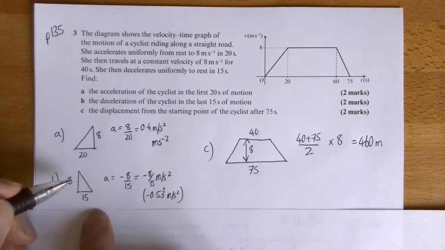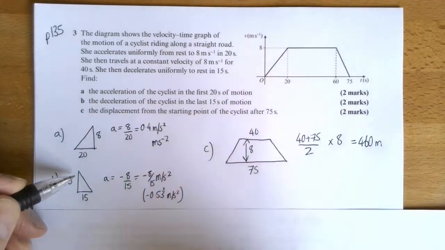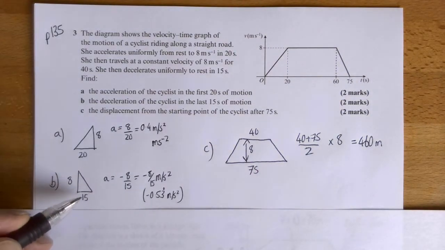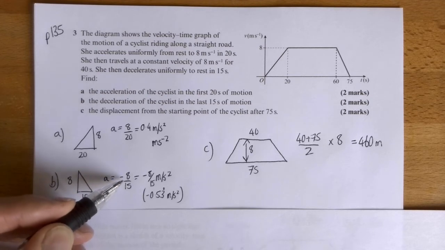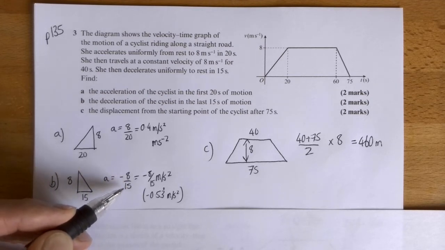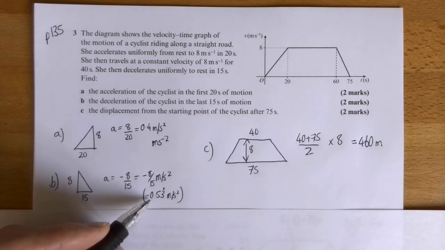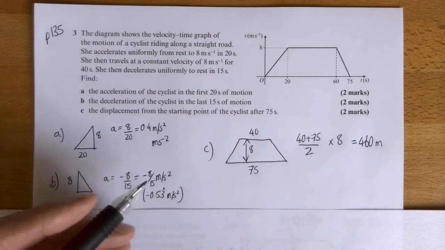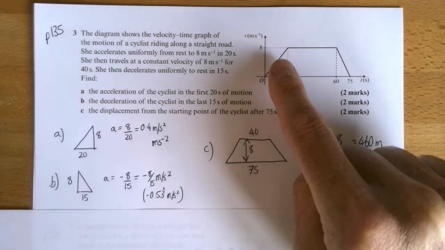Then deceleration, so it was this section here. So that was 8 and that was 15, 8 and 15, y divided by x. And it's downhill, so it's negative. And I would type that into my calculator, but it's a horrible decimal, so I left it as minus 8 over 15. It's actually minus 0.53 recurring. If you round it to 3 significant figures and get 0.533, that's also fine.